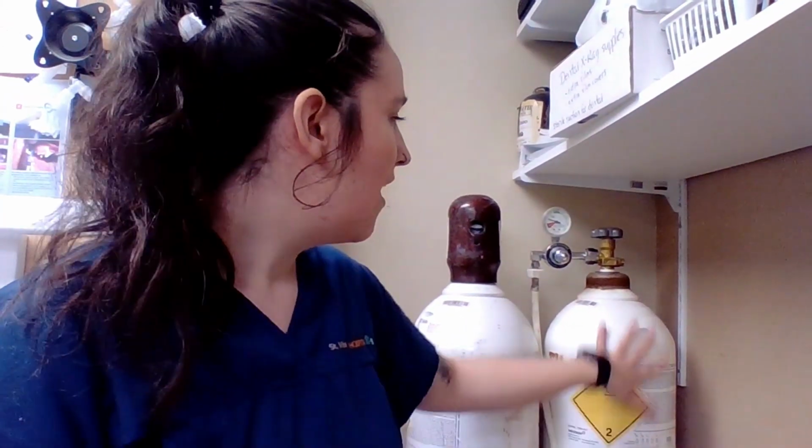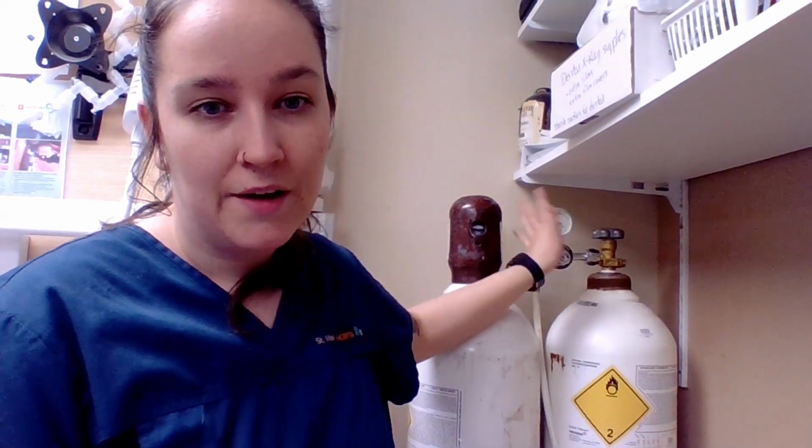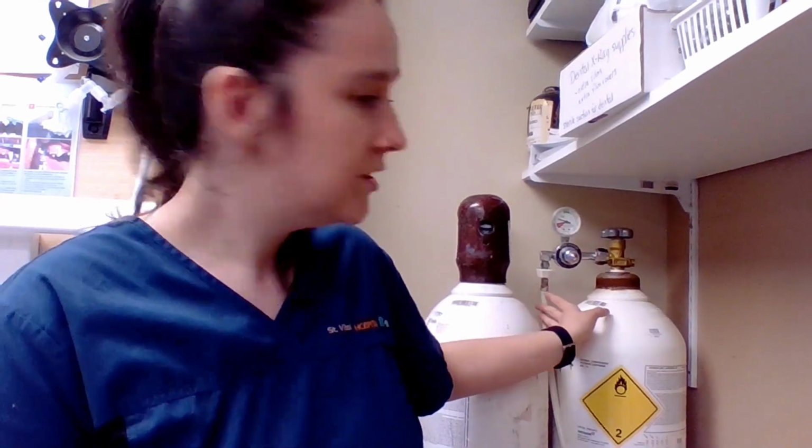We start with our oxygen tanks. Our tanks in the dental area are connected to the back wall so that they're securely against there and they won't fall over. Our tanks have oxygen reducing valves right off of the tank itself so that it can bring the oxygen down to usable levels. We're going to follow this white tubing.